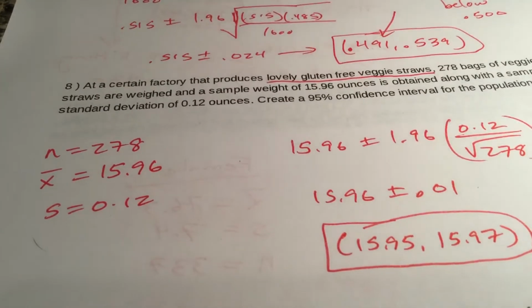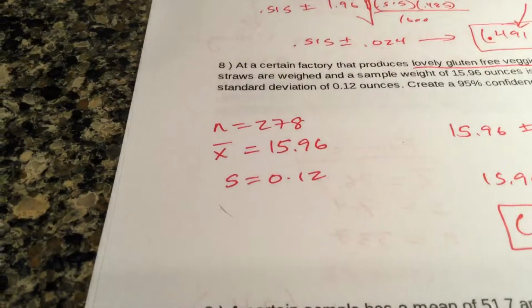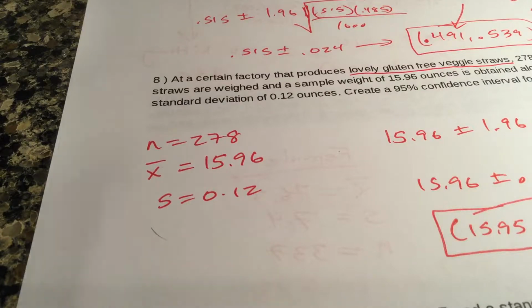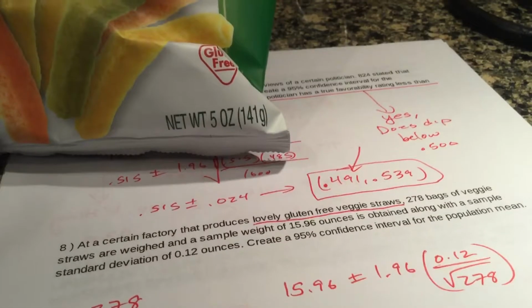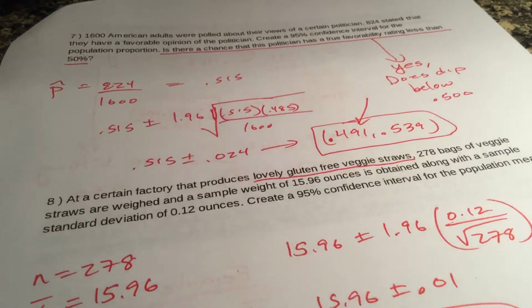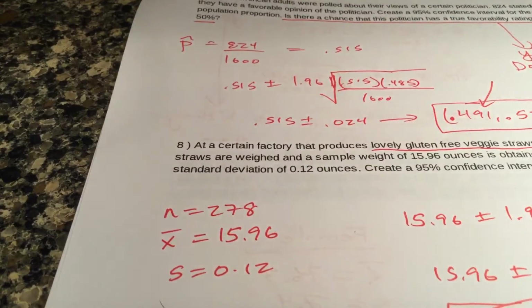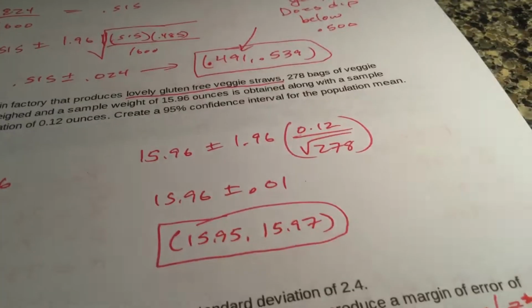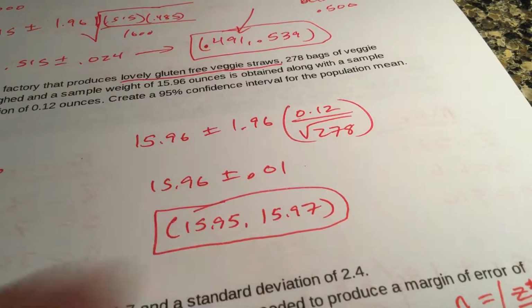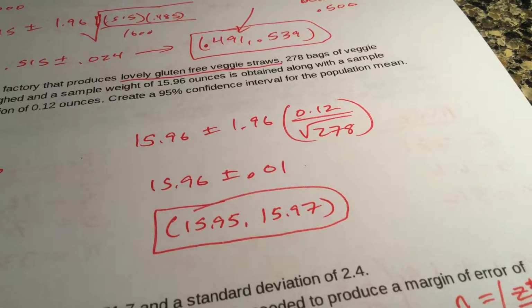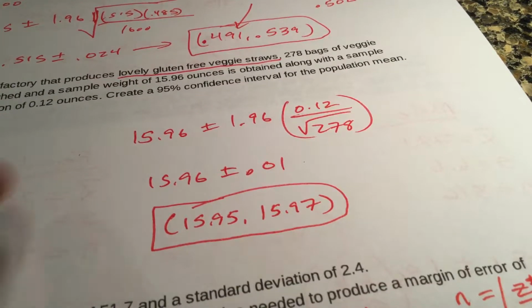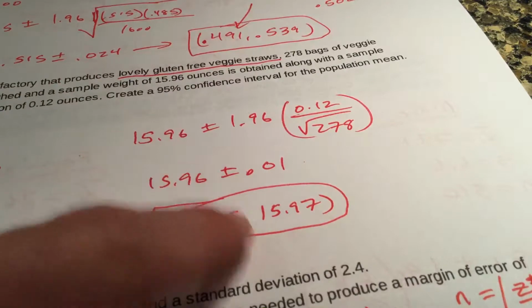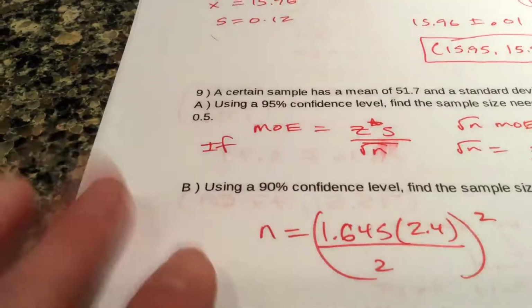There's your lovely gluten-free veggie straws question. So let's say this company claims the net weight is 16 ounces, which would be huge. This bad boy has a net weight of 5 ounces. My gosh, would that be big there. Here's the data, and folks, it is less. Again, we're going to round those to 2 decimal places, round proportions to 3. So if they claim to be 16 ounces, that would be false.